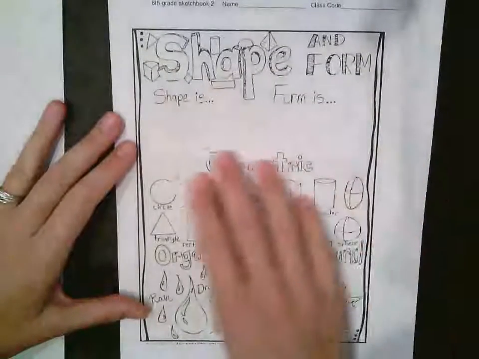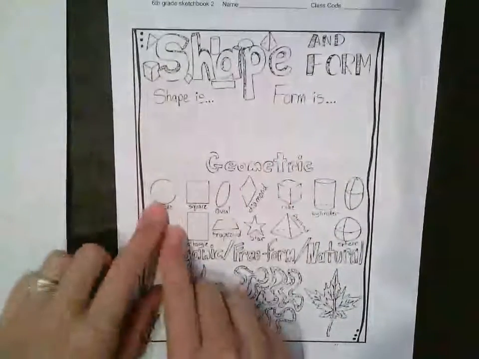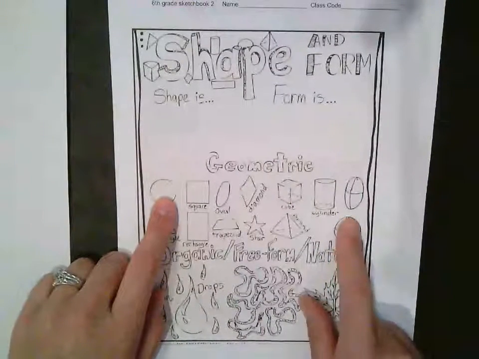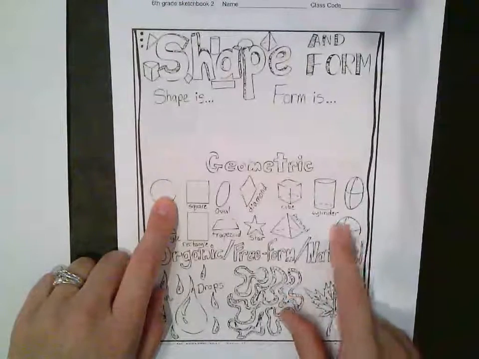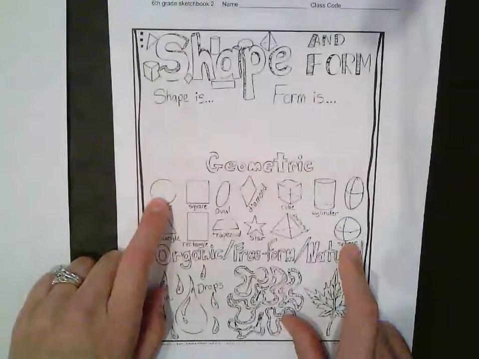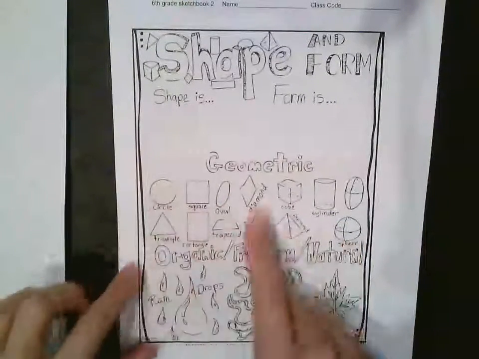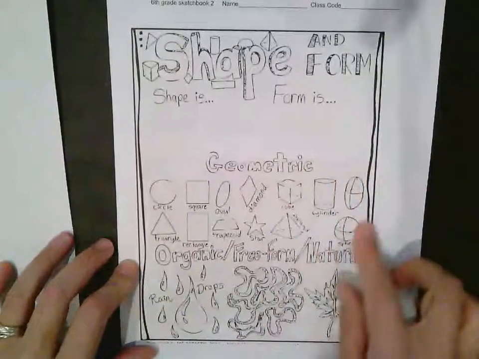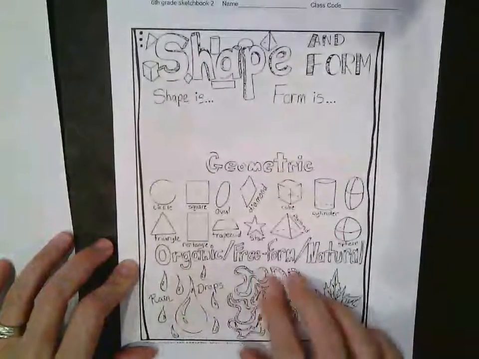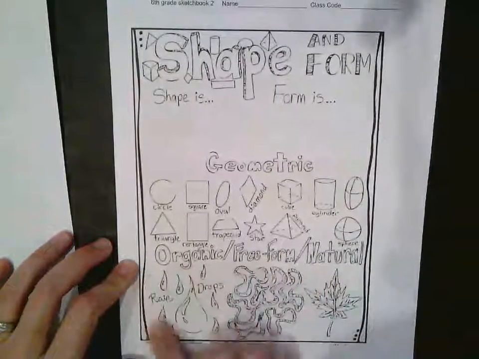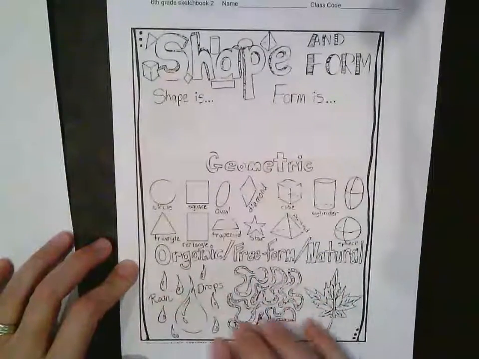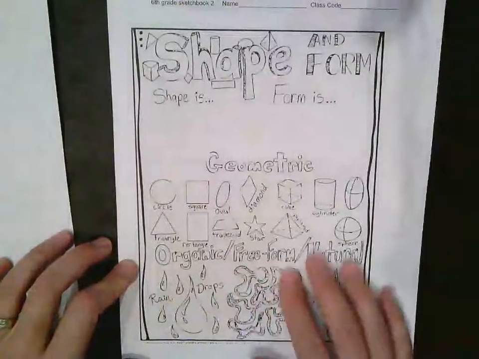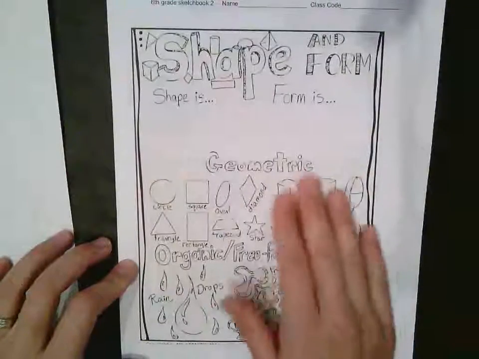And here, this page simply shows you circle and sphere. You start with a circle and we can draw lines to make it look more three-dimensional. We have geometric shapes here and here. These are form. And we have organic, free form and natural shapes down here. These are the kind of shapes that you see in nature. And this is more of a review for you all. You have learned this before, but we're going to take it to a new level, making it three-dimensional.